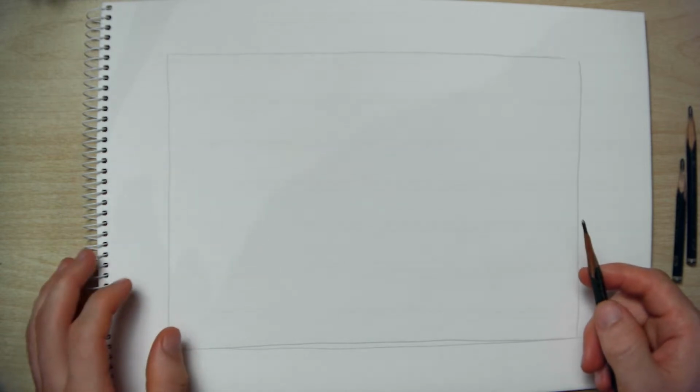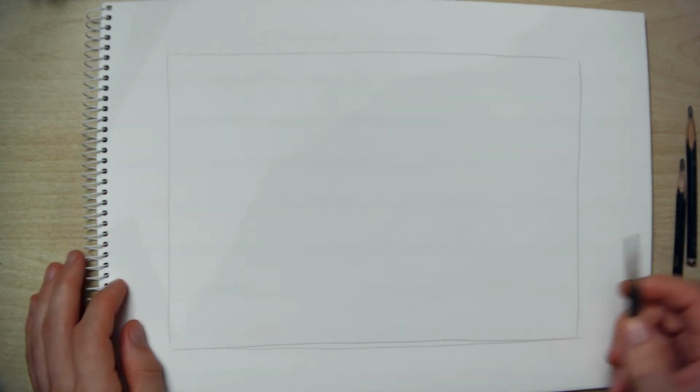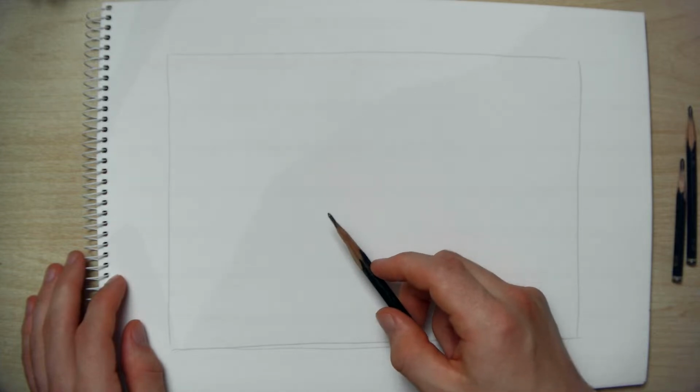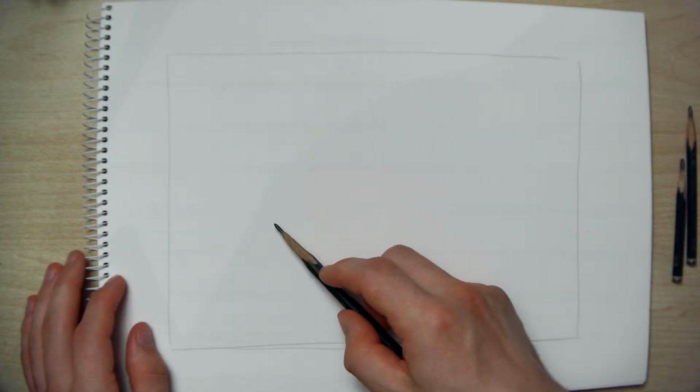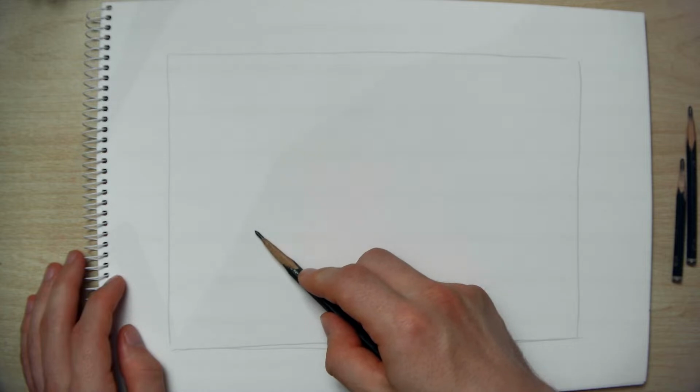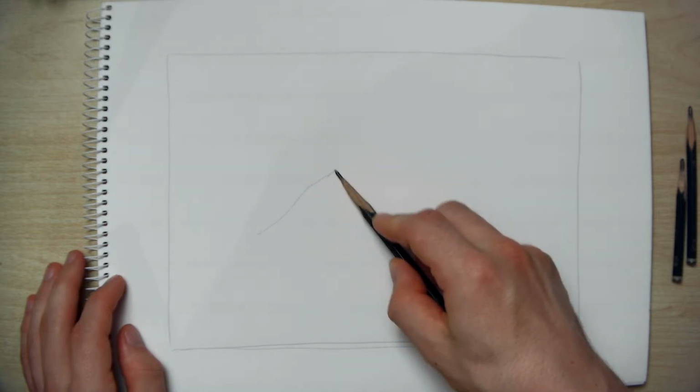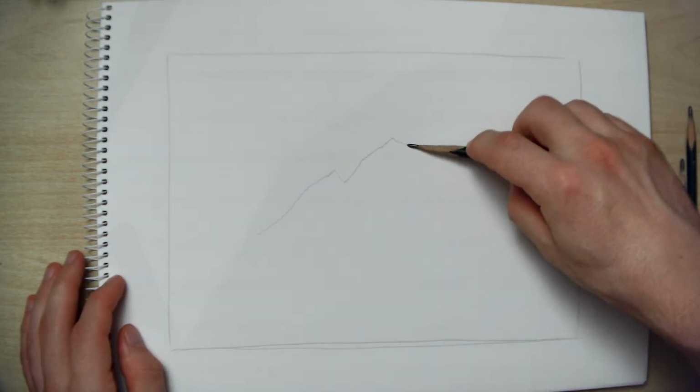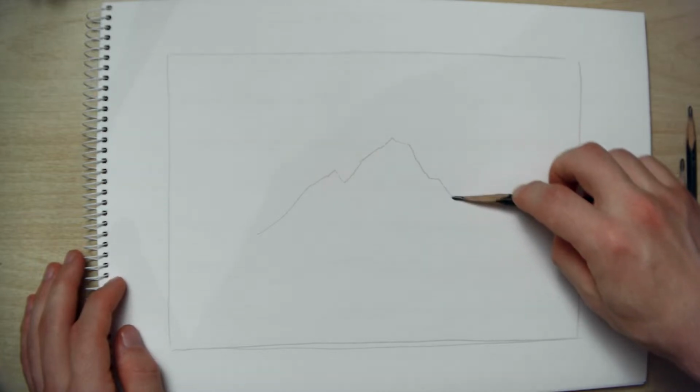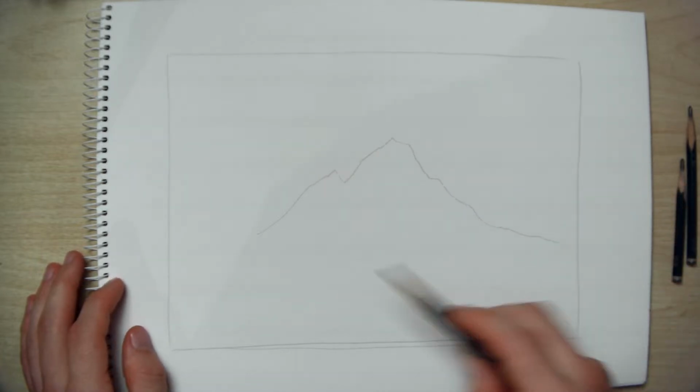I set myself up a little area within a frame for my scene. I'm not going to draw a horizon line today, just to see how that's going to work out, and also just to try it. Because I'm not going to specifically need one for this scene that I have in mind, I draw myself the outline of a mountain in the distance.